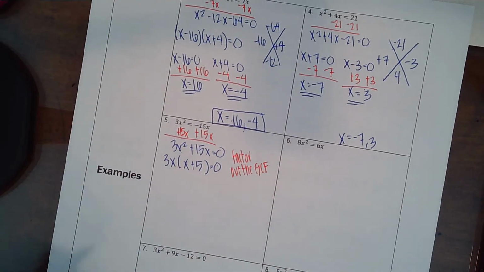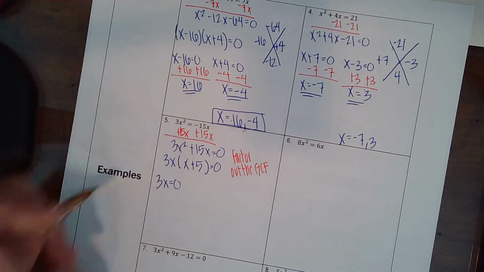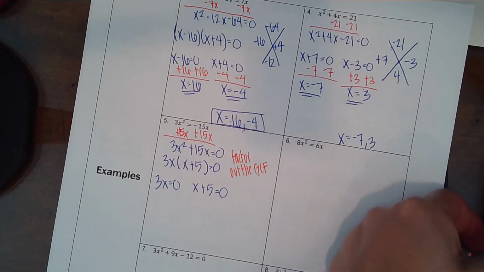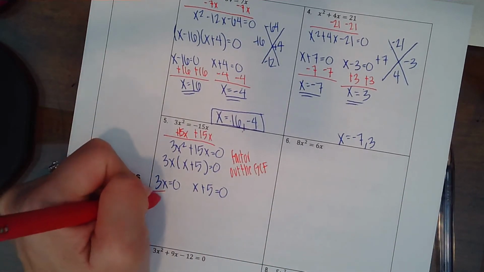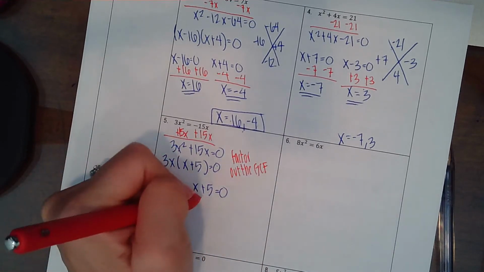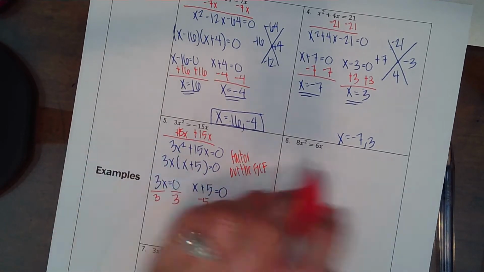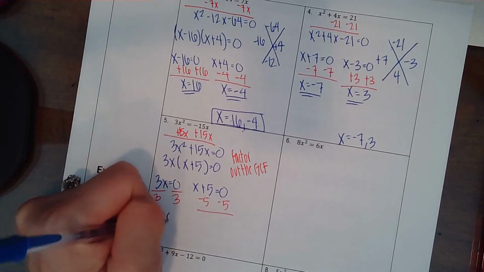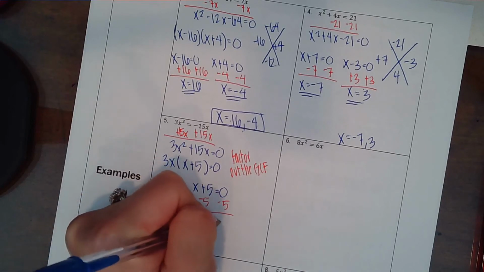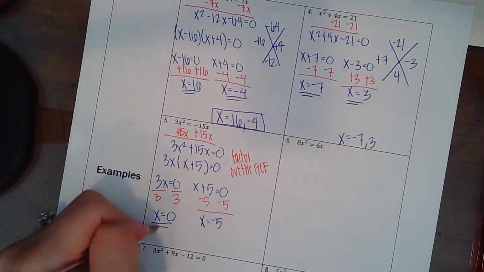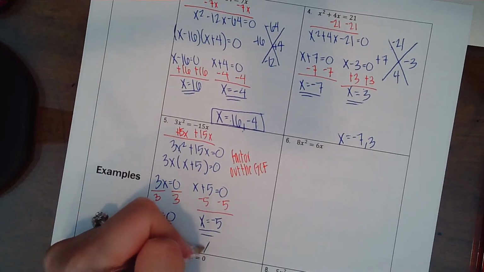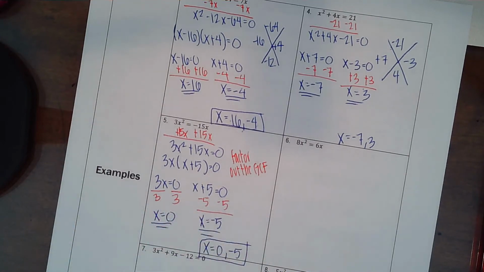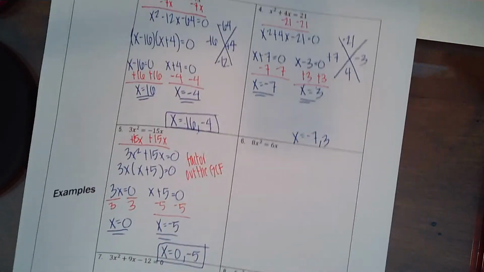And now I'll just take these two terms. So 3x equals 0 and x plus 5 equals 0. Right? I'm going to divide by 3 and divide by 3. I'm going to subtract 5 and subtract 5. And I will have my answers as x equals 0 and x equals negative 5. So again, I'm just going to write them down here. X equals 0 and negative 5. Box them up. And then I move to another one.